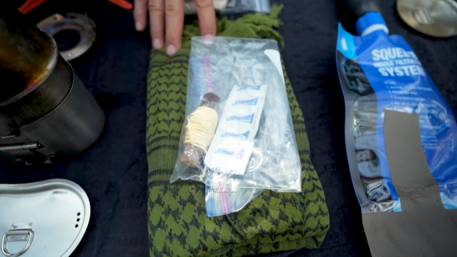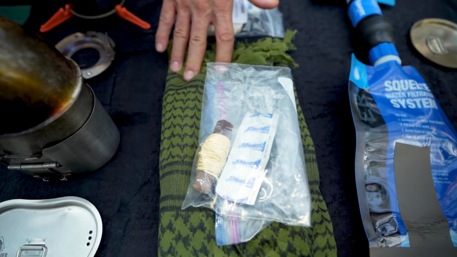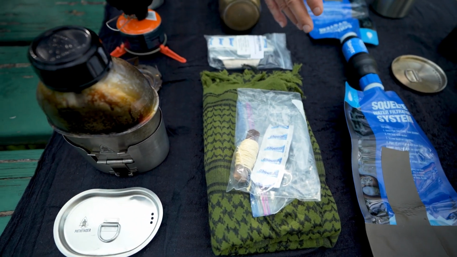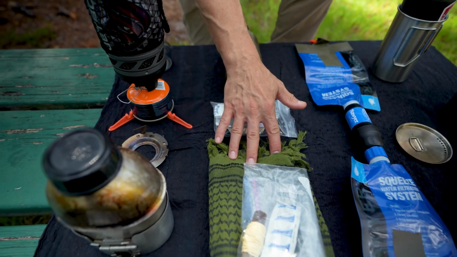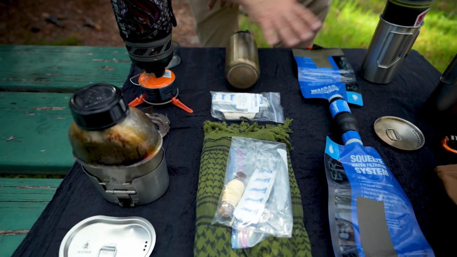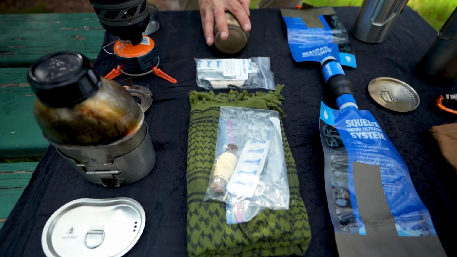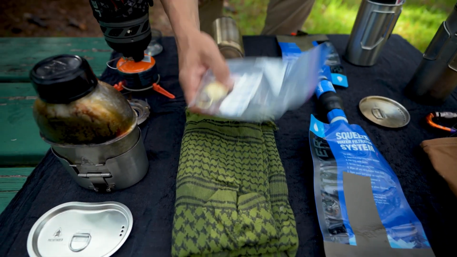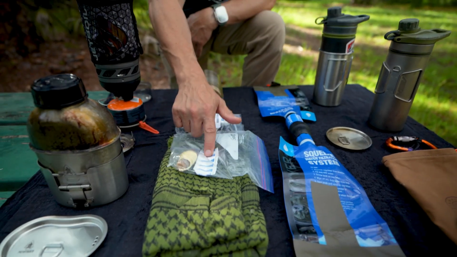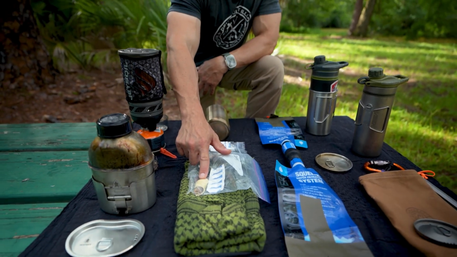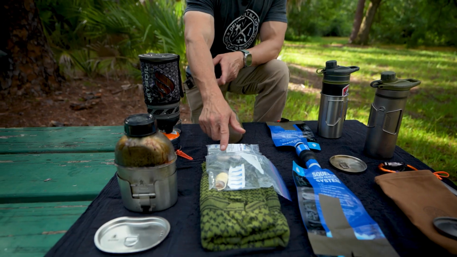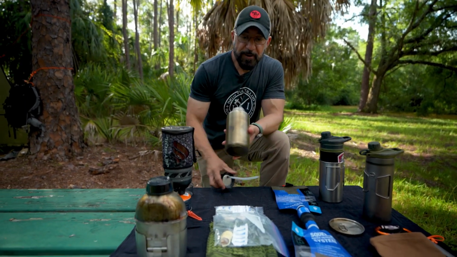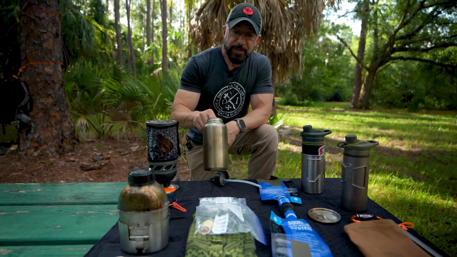With that, here's another way to pre-filter your water, which is a shemagh, and a cotton t-shirt, a clean cotton t-shirt will work as well. But again, reiterating, using some sort of a pre-filter helps your chances in filtering this water a little better. So what I like to do is I keep my shemagh balled up inside of a Ziploc bag. I've got some Aquatabs in here, and I also have a toggle with some Kevlar cord, so then I can hang my bottle in or over the fire if I need to boil it as well.